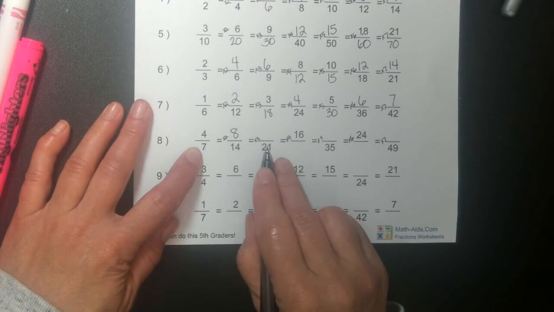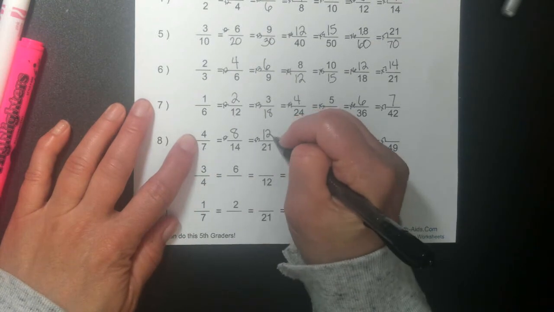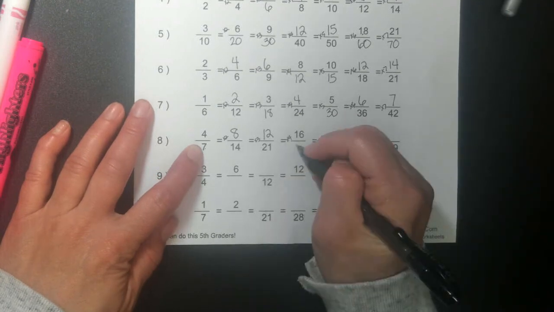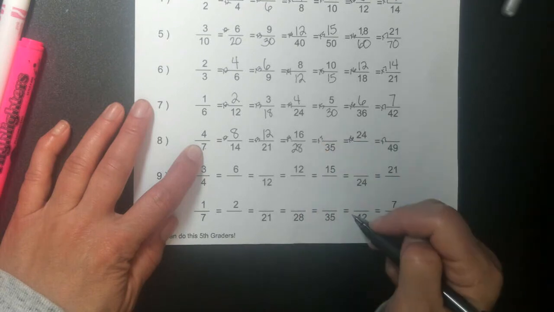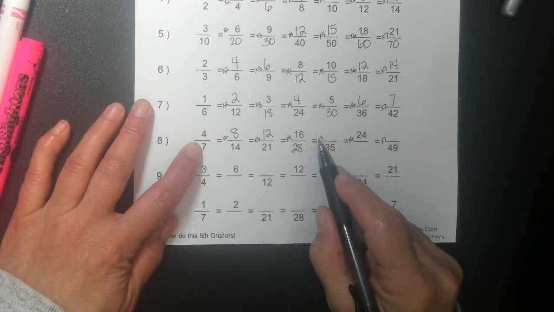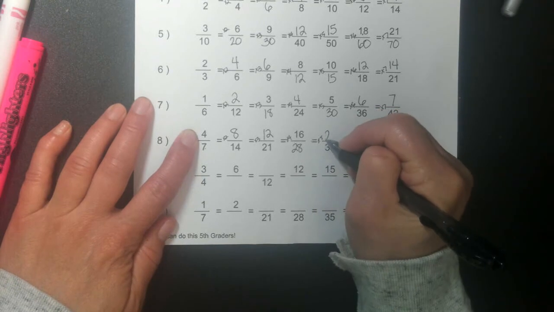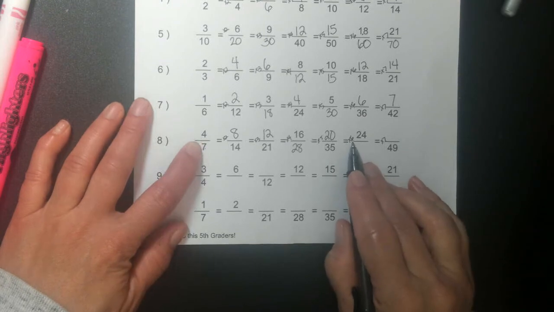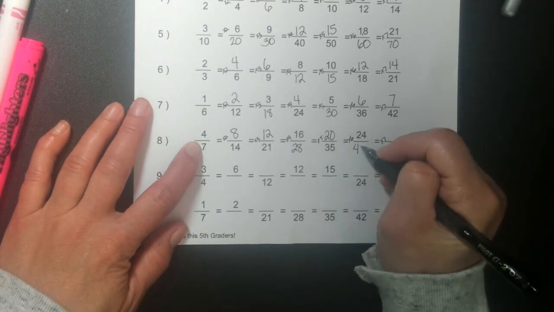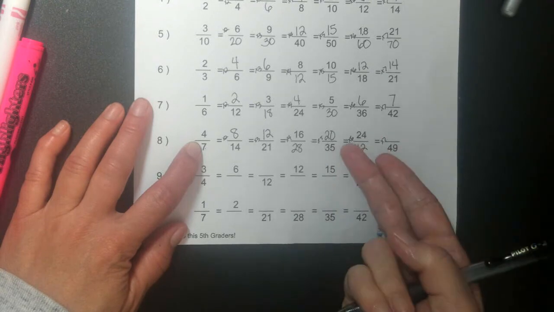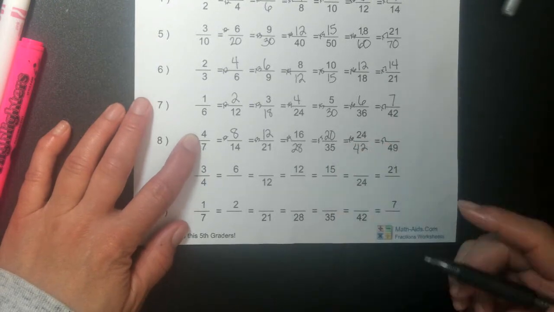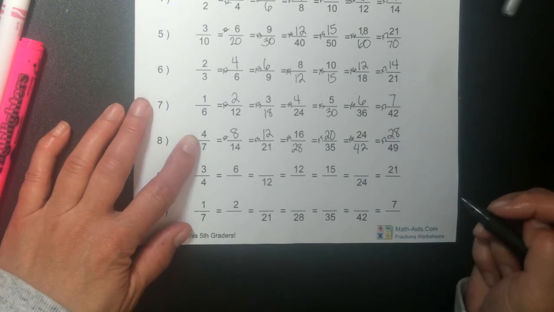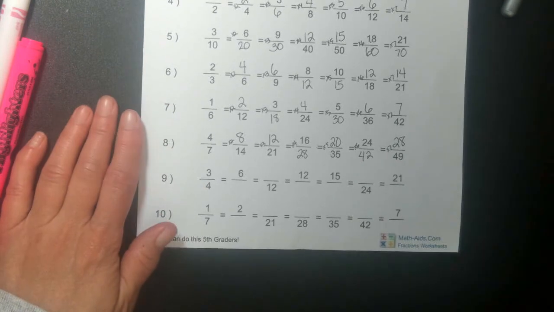3 times 7 is 21, and 4 times 3 is 12. 4 times 4 is 16, and 4 times 7 is 28. 5 times 7 is 35, and 5 times 4 is 20. 6 times 4 is 24, and 6 times 7, 42. Oh, look, it's the opposite. 24, 42. 7 times 4 is 28, and 7 times 7, 49. So you're getting such great math practice.